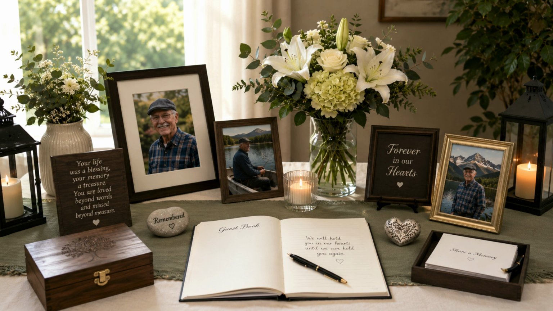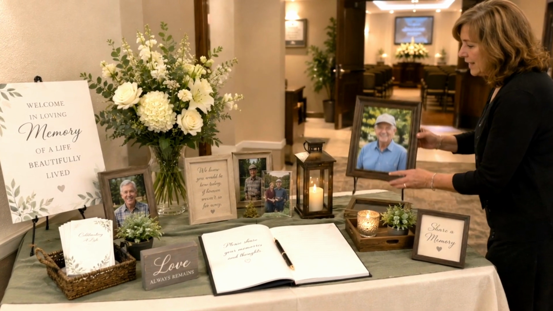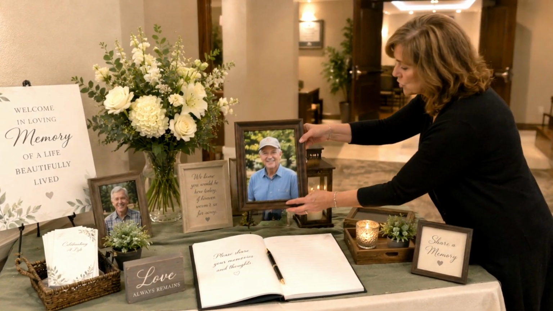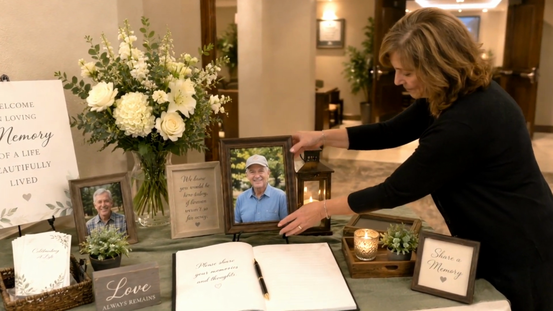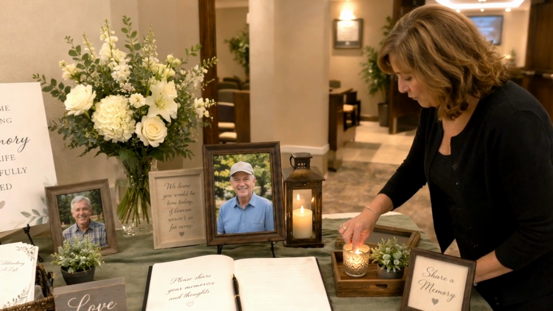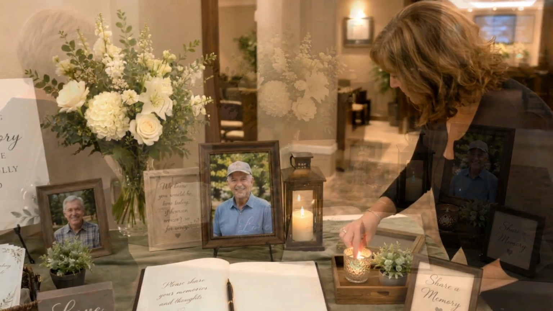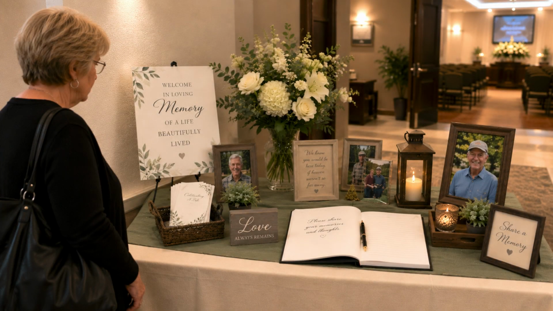The first step in creating a memory table is selecting the right location. Ideally, place the table near the entrance of the venue, where guests will naturally see it as they arrive. This allows visitors to spend time viewing the display before or after the service. If possible, choose a well-lit area with enough space for guests to gather comfortably without creating congestion.